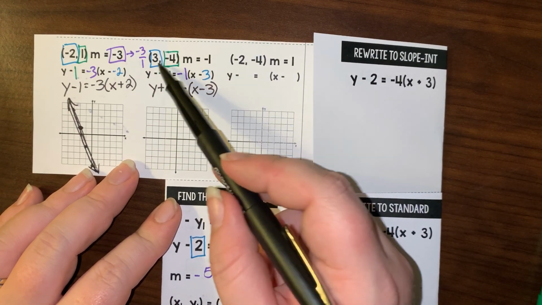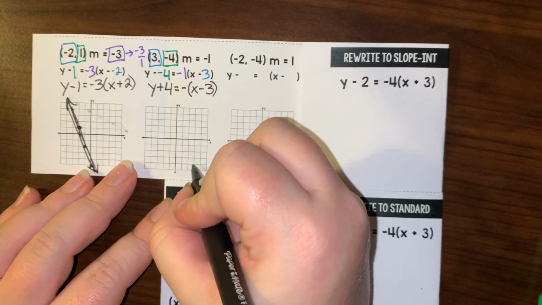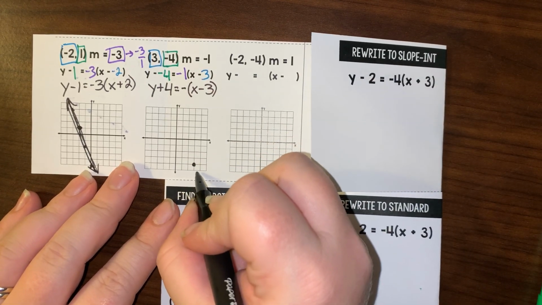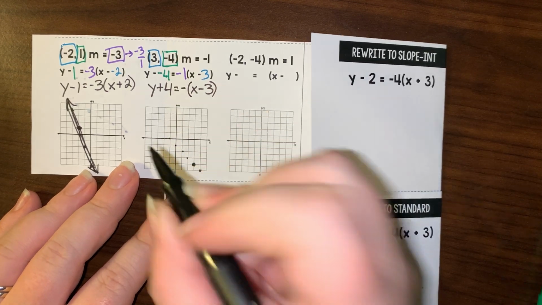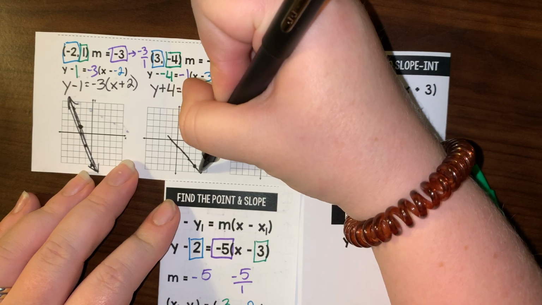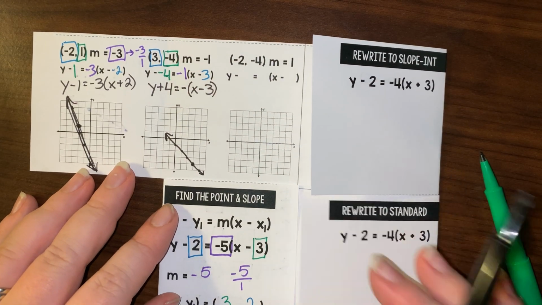And I can graph this by plotting my coordinate at 3, -4. And my slope is a -1, so I'm going down 1 and to the right 1, or up 1 and to the left 1. See if I can draw this line a little bit better than last time. Yeah, it's not bad. All right, so there's my graph.